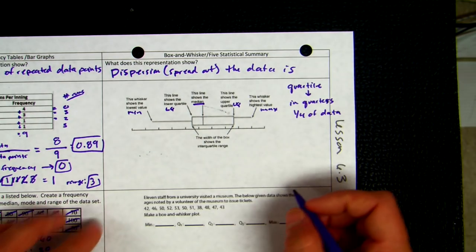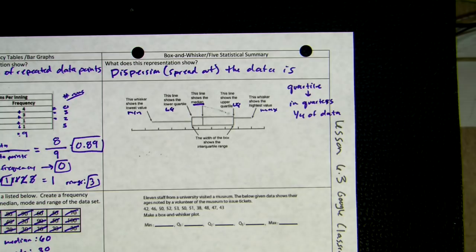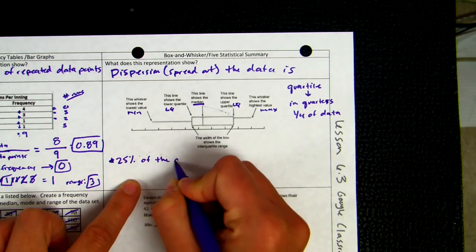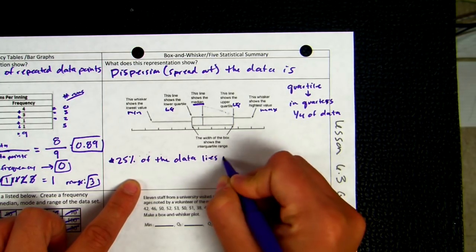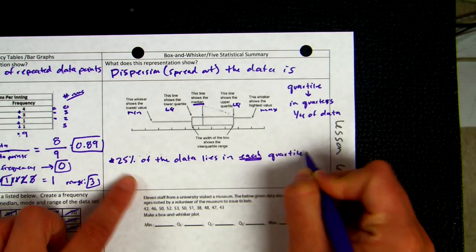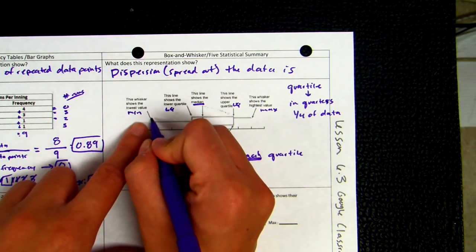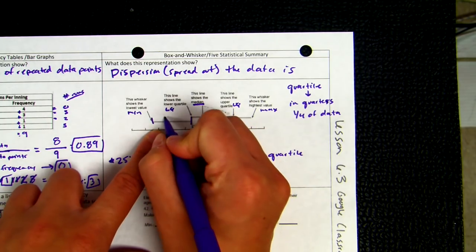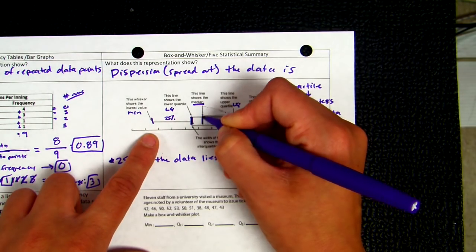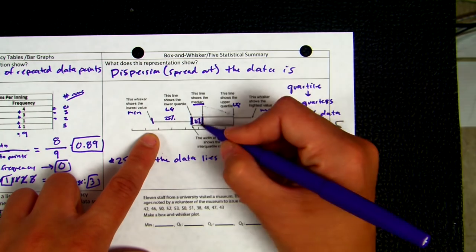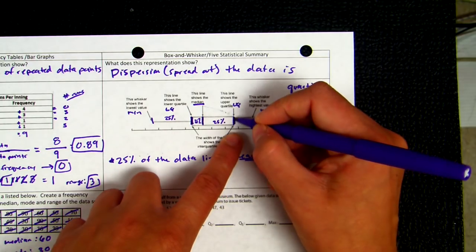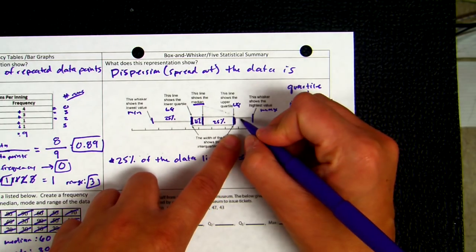So the biggest thing about box and whisker plots, how they show us dispersion, is that 25% of the data lies in each quartile. 25% of my data is from the minimum to the lower quartile. 25% of my data is between the lower quartile and the median. 25% of my data is from the median to the upper quartile, and 25% of my data is from the upper quartile to the maximum.